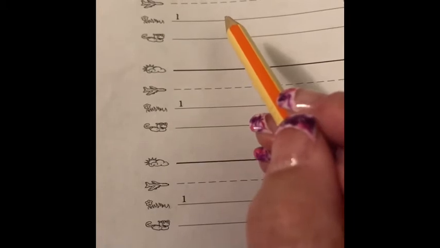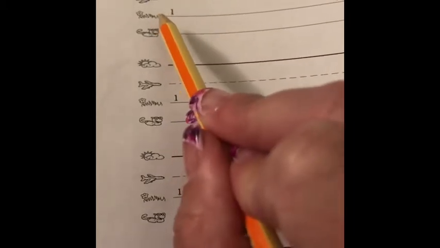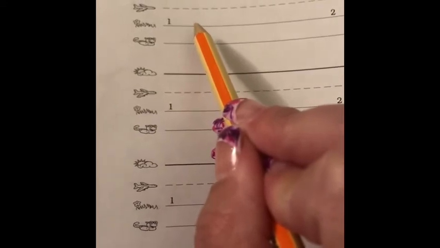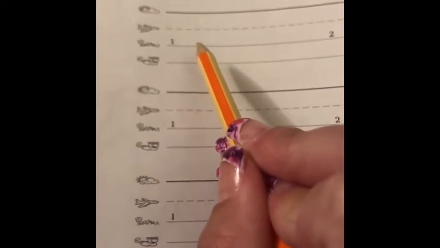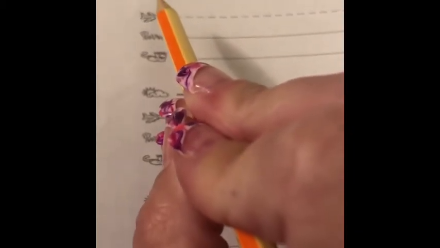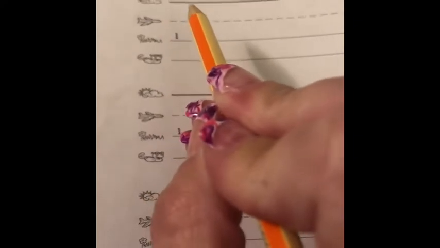Let's see if you were listening. Name this line. If you said grass line, you are correct. Excellent. How about the top line right here? Skyline. Great. Kiss your brain.